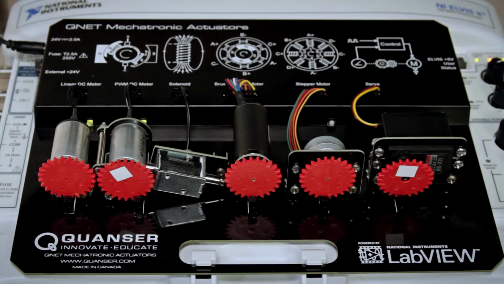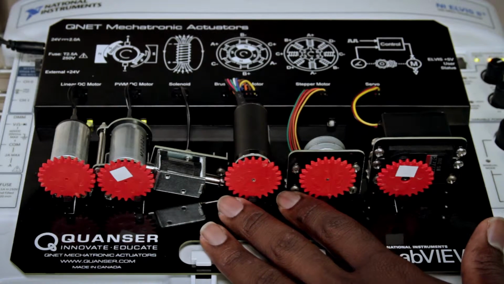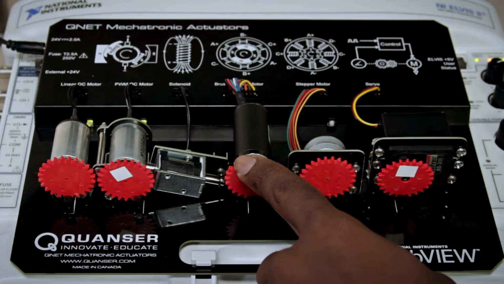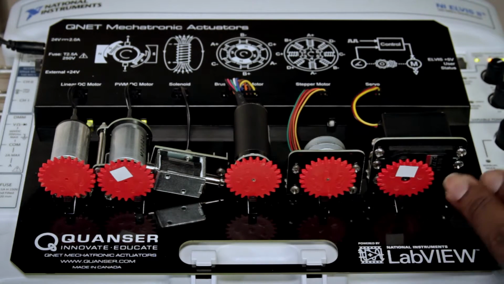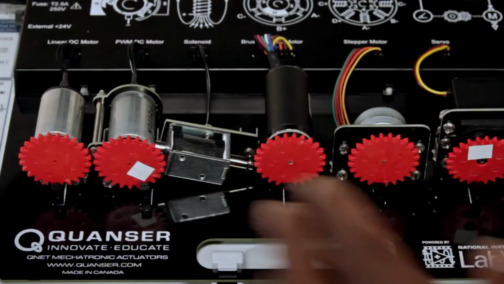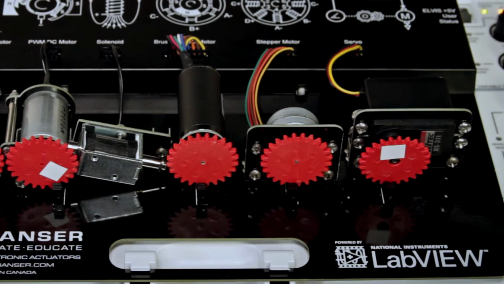So let's get started. In order to do so, there's some basic hardware that we'll need. First and foremost, we need motors. In this case, I have the Quanser QNet Mechatronic Actuators board. It has numerous different kinds of motors, including a brushless DC motor, a stepper motor, and an RC servo. For today's demo, we'll compare a brushed DC motor to an RC servo and see how similar motors can have totally different applications. We'll also need some measurement and control hardware.